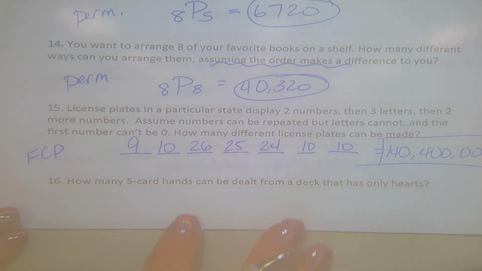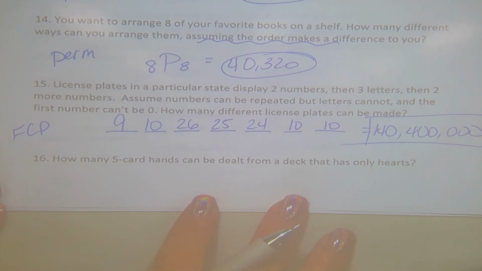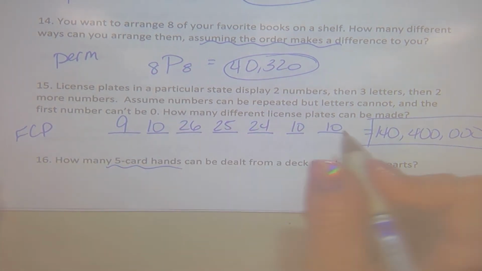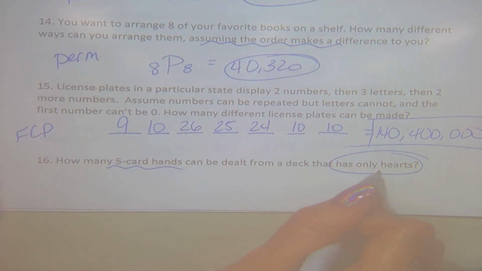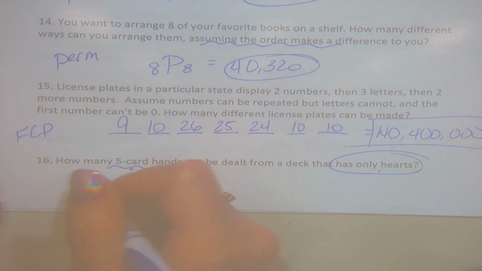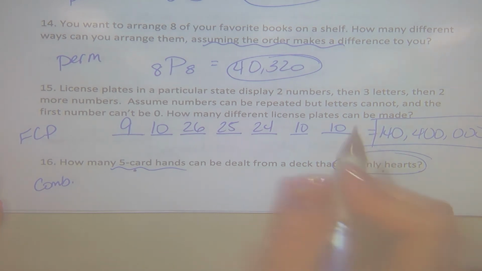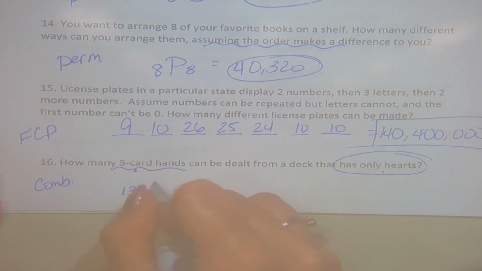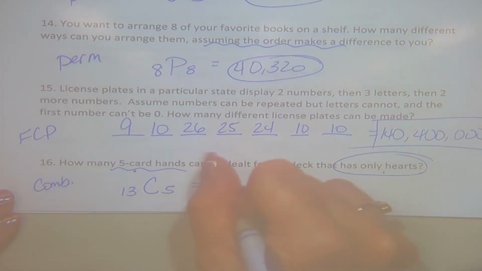And then our last question, how many 5-card hands can be dealt from a deck that has only hearts? Only hearts. 5-card hands, I've got 1 set of hearts, so I've only got 1 set, which means it only has to be permutation or combination. A 5-card hand, order doesn't matter. It doesn't matter which card gets dealt to me first. I'm still holding it in my hand. If it's 1 set and order doesn't matter, it's a combination. How many hearts are there in a deck? Well, there's 13. And I'm choosing a hand of 5 cards.